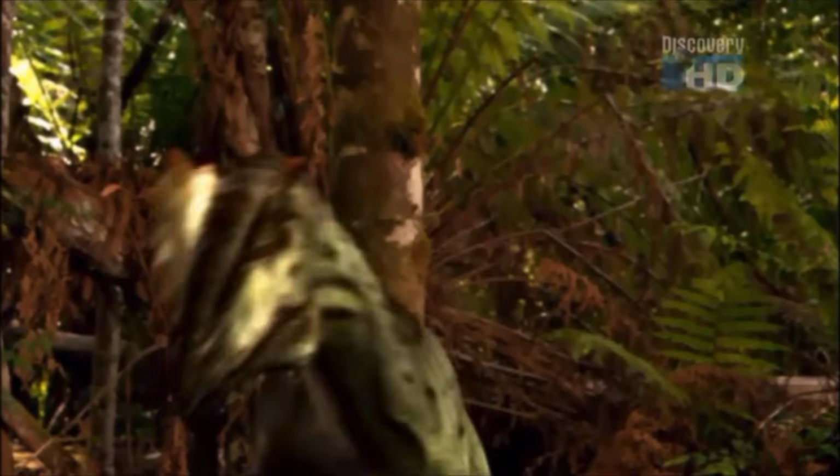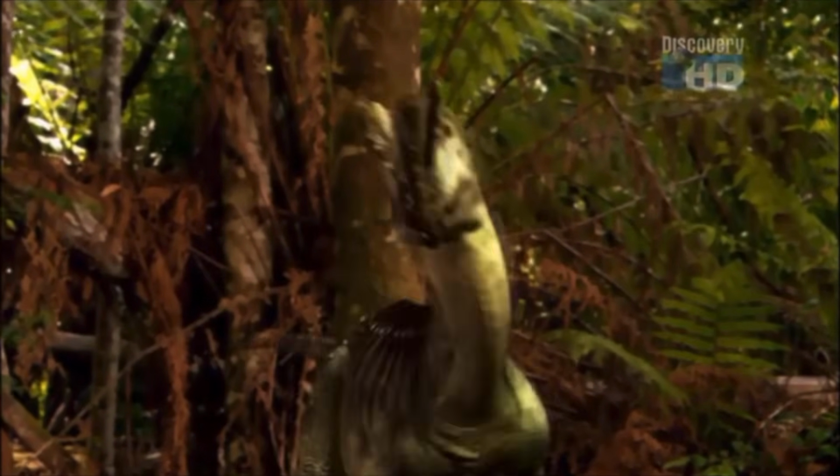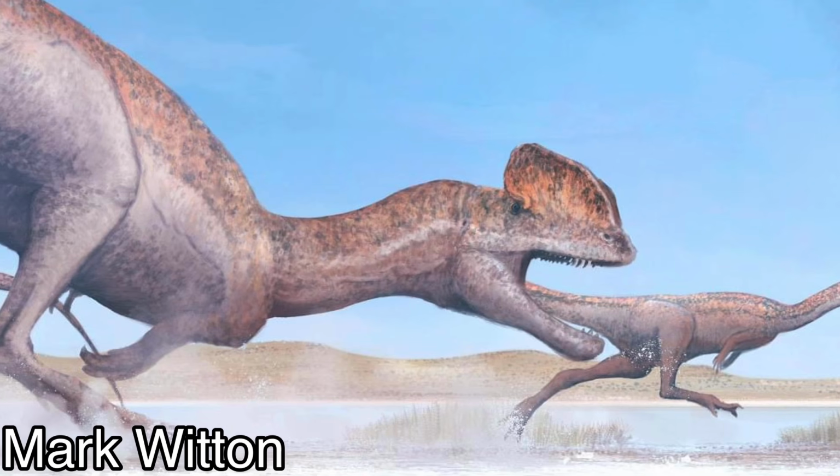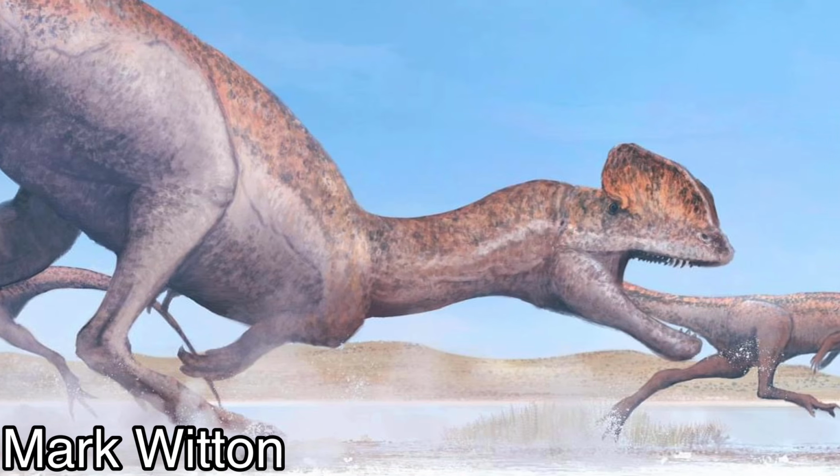Welcome, one and all, to the many interpretations of Dilophosaurus. Dilophosaurus is a very cool dinosaur. One of my favorite dinosaurs, actually. Of course, I have a lot of different favorite dinosaurs, but Dilophosaurus is one of them.